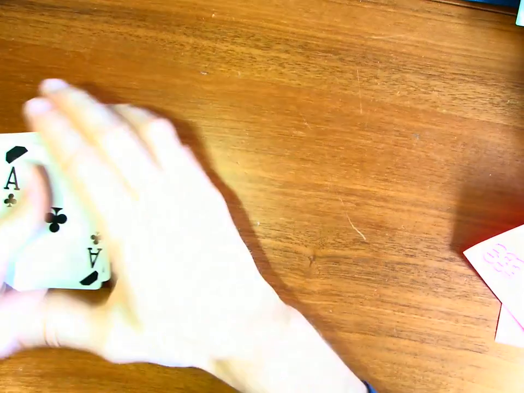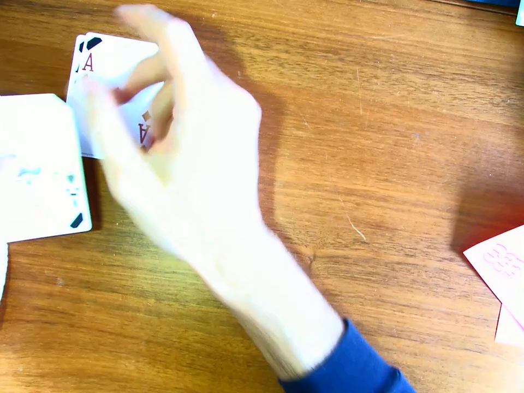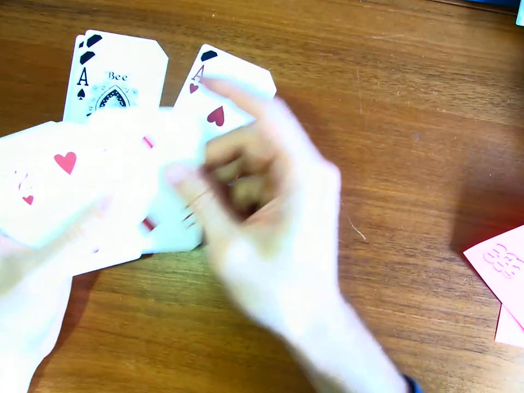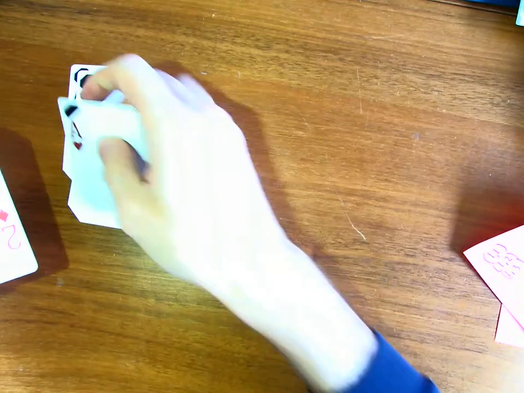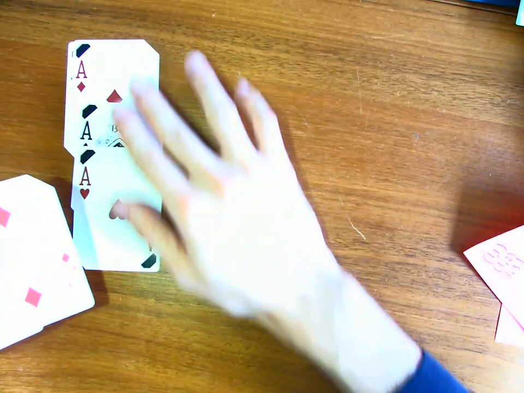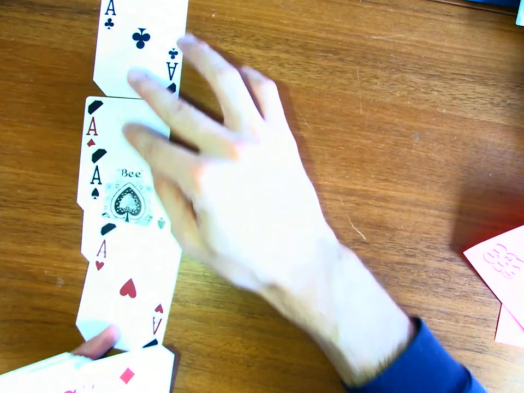All right. Let me see if I could fit all the cards. So here you have the aces. Then you have the 2. Oh, wait, sorry. Yeah, here you have the aces. Okay, so notice how many aces do you have? You have 4 aces, right?